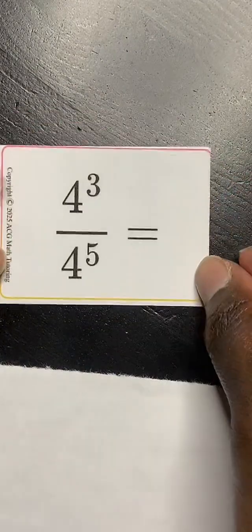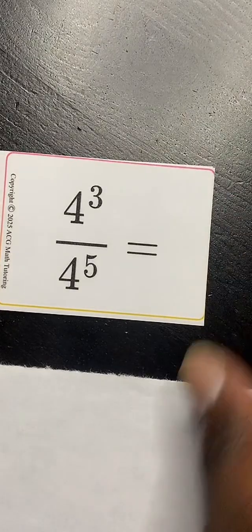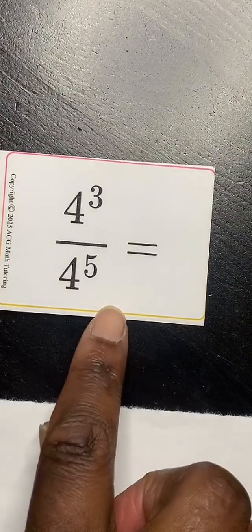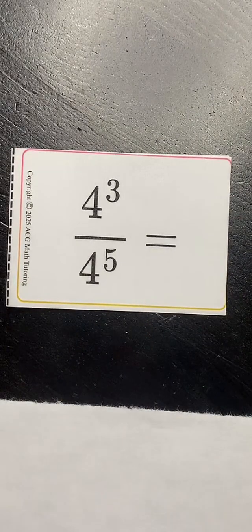All right, so let's try this. Anything raised to the 0 power is a 1. It is not 0. It always has to have a star.